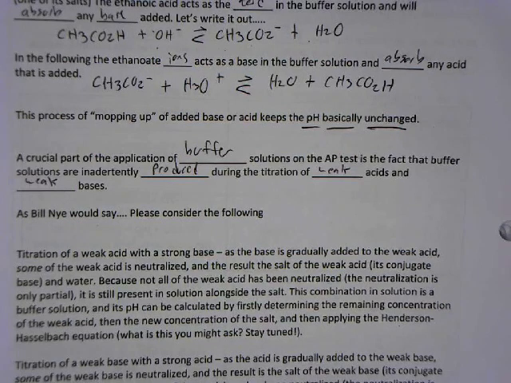And its pH can be calculated by first determining the remaining concentration of the weak acid, then with the new concentration of the salt, and applying what we're going to learn, the Henderson-Hasselbalch equation. Ooh, wow. That sucks. Sounds like David Hasselhoff, but it's not.